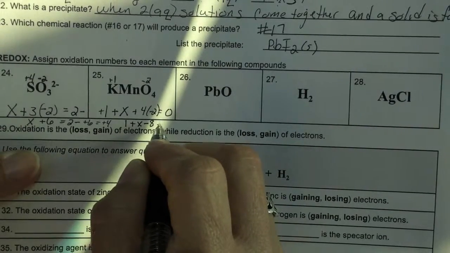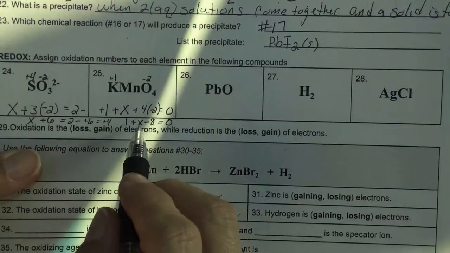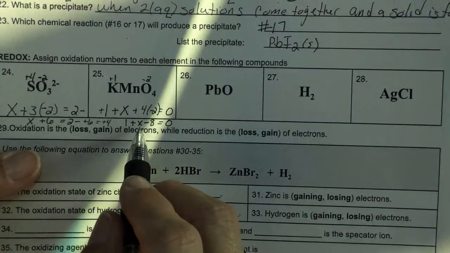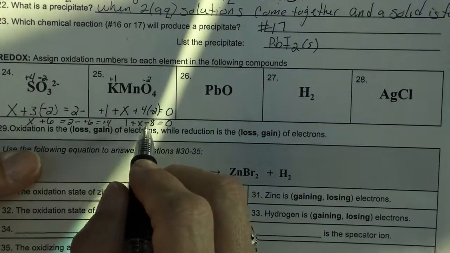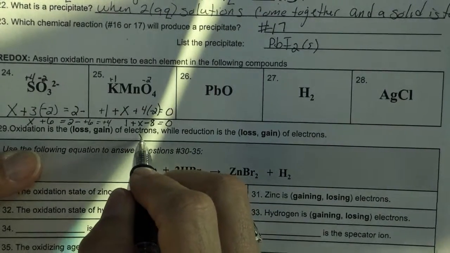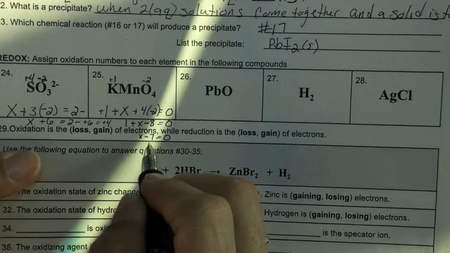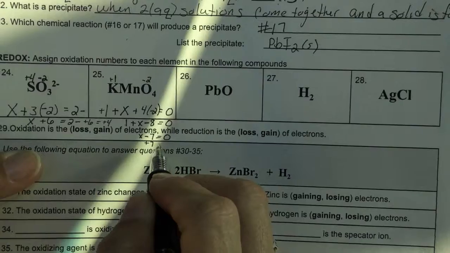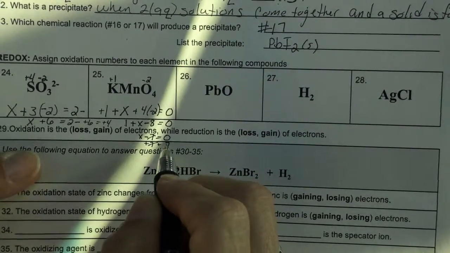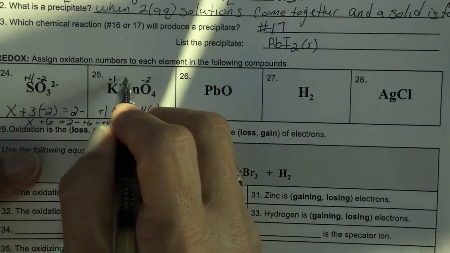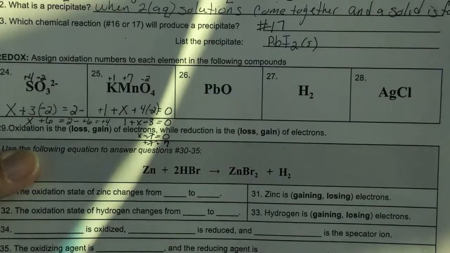So if I have +1 plus X plus 4 times -2, that's going to end up being 1 plus X minus 8 equals 0. So in order to determine what X is, we've got to solve this algebraic equation. If I combine my like terms, now I've got X minus 7 equals 0. If I add 7 to both sides, that's how I determine that X is equal to 7. So manganese has a +7 oxidation number.